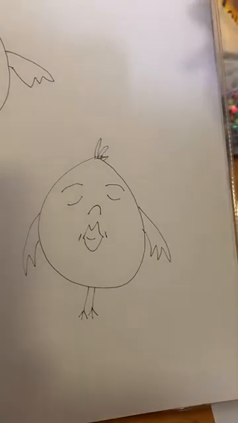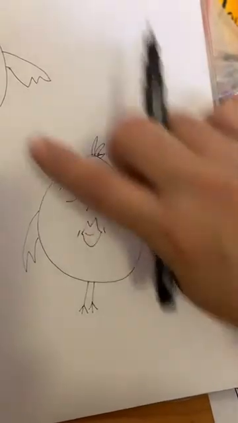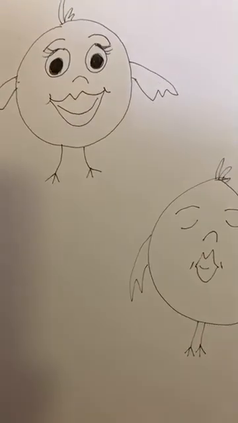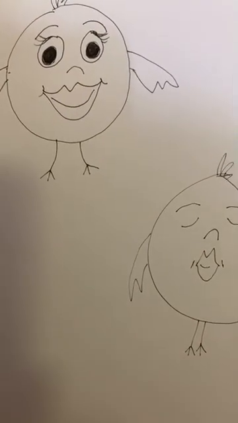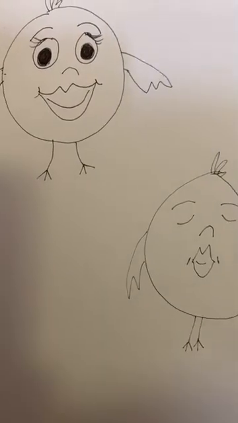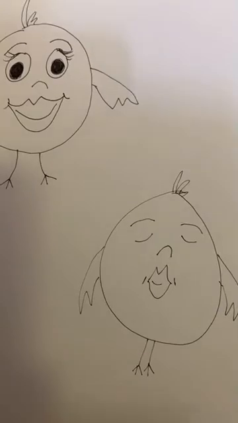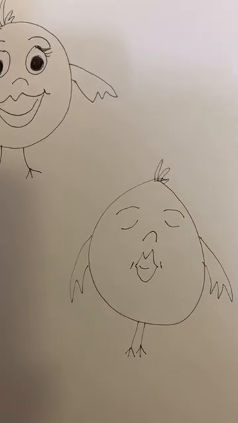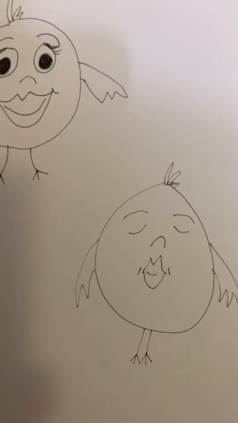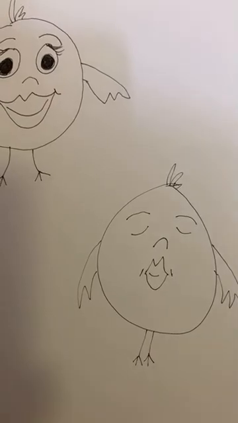So when you're creating your characters, you want to make sure you use facial expressions to help tell the story, without writing words yet. These lessons are super short just because I'm not live. I'm not in person with you.